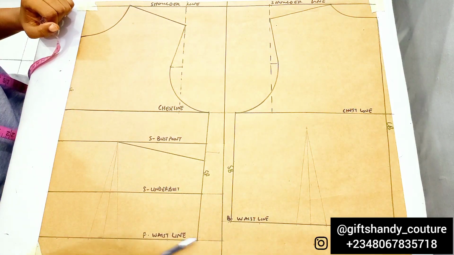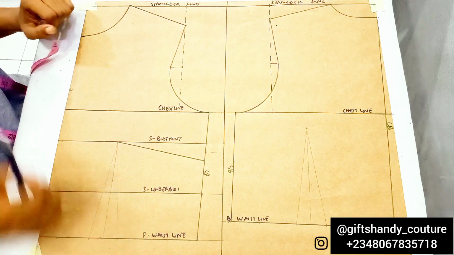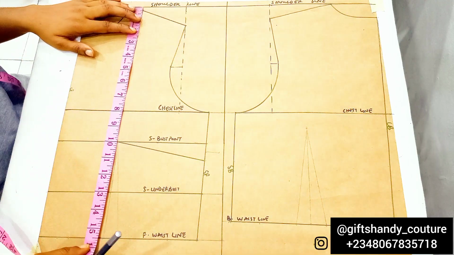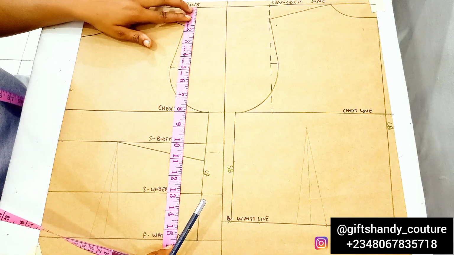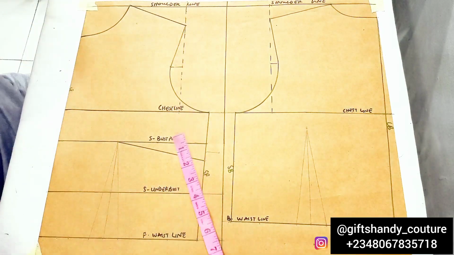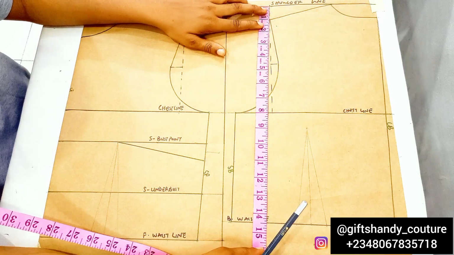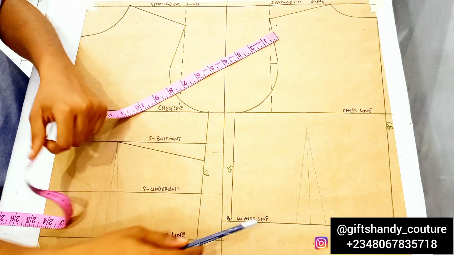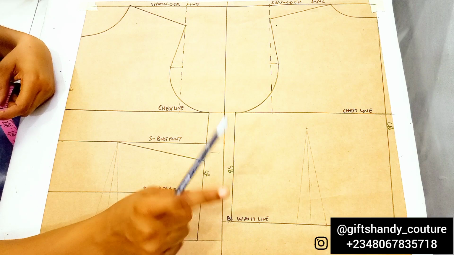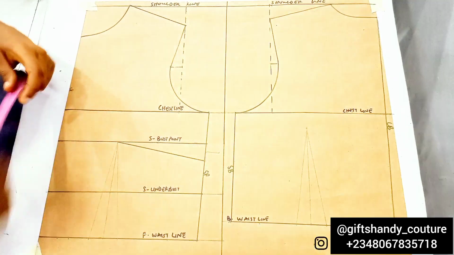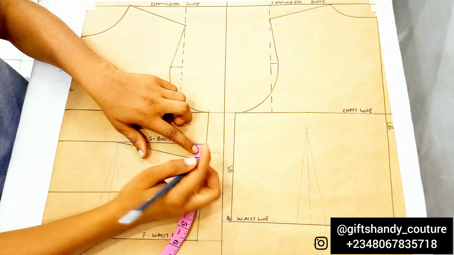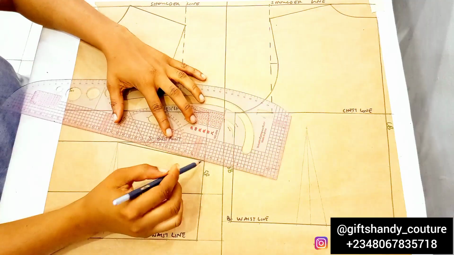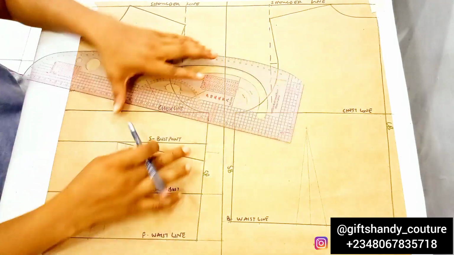Okay, now as you can see from this pattern, the waistline for the back is shorter by 1 inch from the waistline of the front. My front waistline, that is shoulder to waistline measurement, is 15.5 inches, while the back waistline measurement is 14.5 inches. Now, I showed us how to take that measurement in my video where I showed us how to take accurate body measurement. The difference between my front and back waistline measurement is 1 inch.